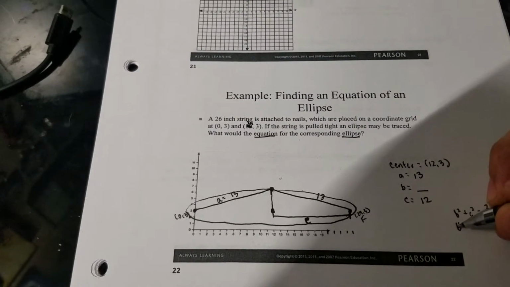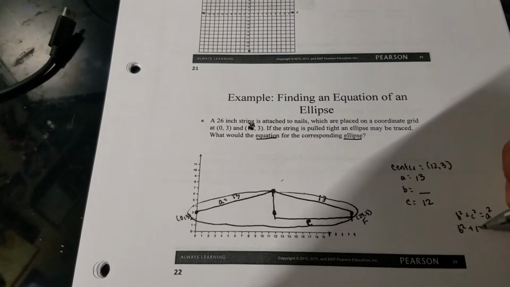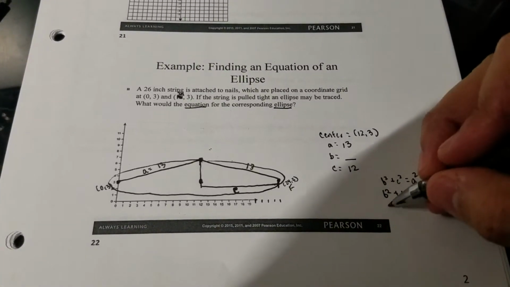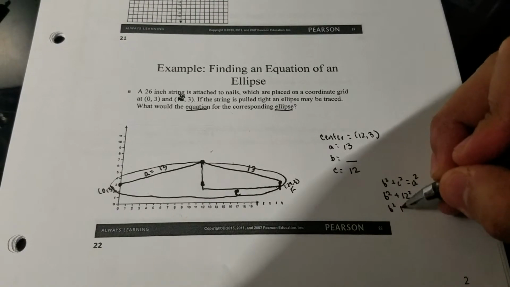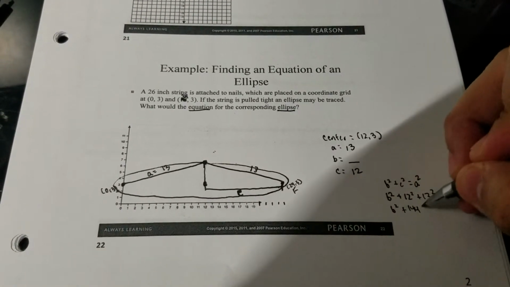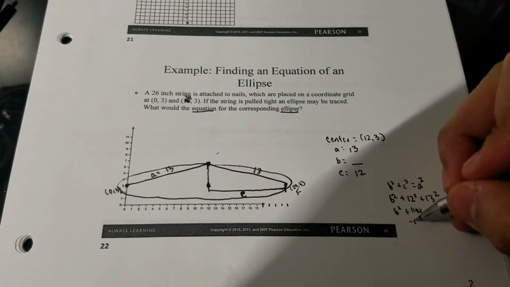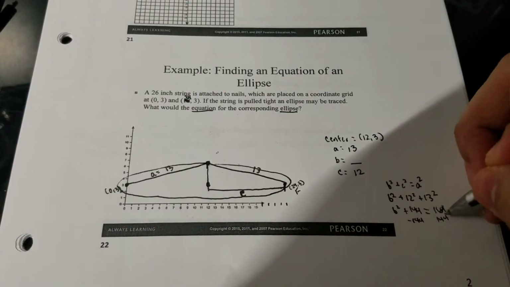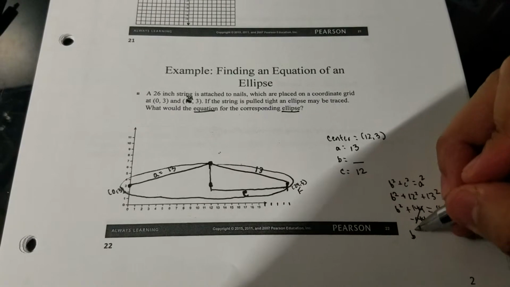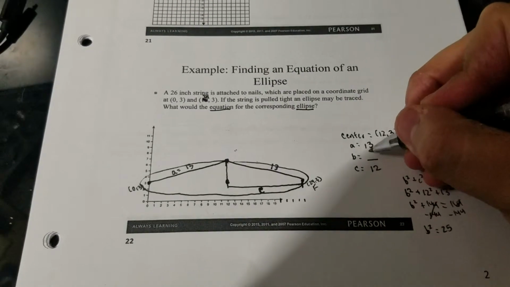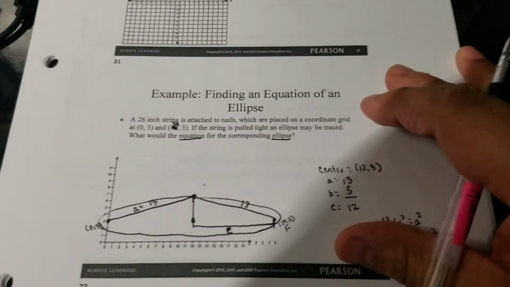B is what I'm looking for, where B squared is equal to 25, which means B is equal to 5. So now I know all the information I need to make my equation.